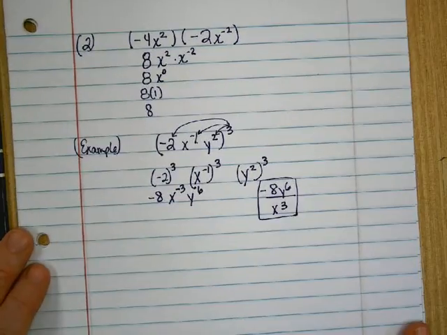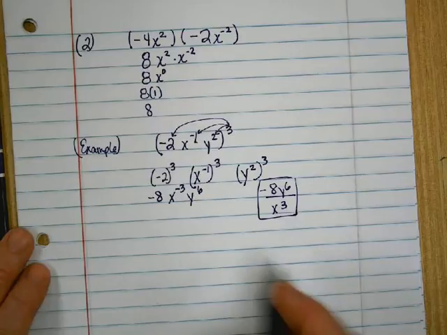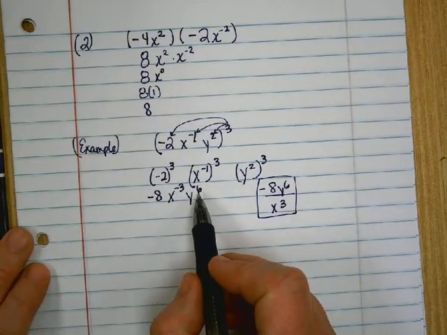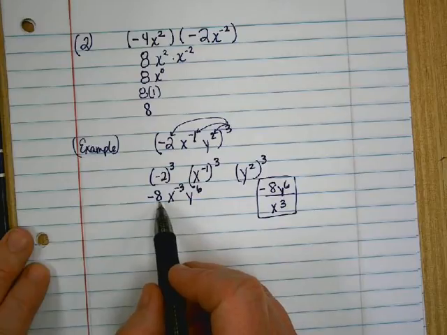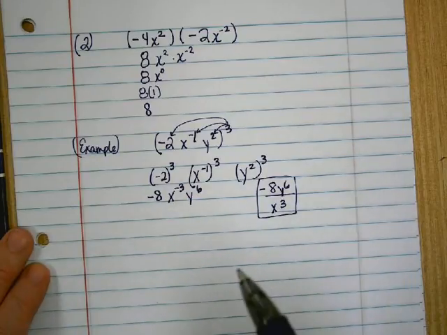Okay, so why does the y stay put? It has a positive exponent, so I don't do anything with it. Alright. And the negative 8 had a positive exponent. You can't see it, but what's written there by the negative 8? 1. That's a 1.